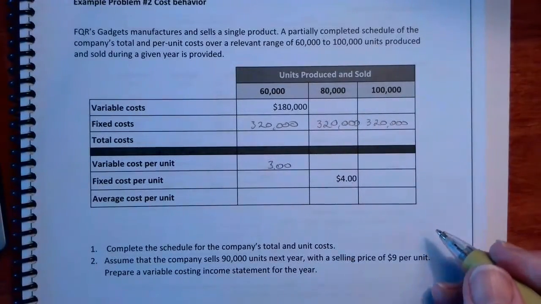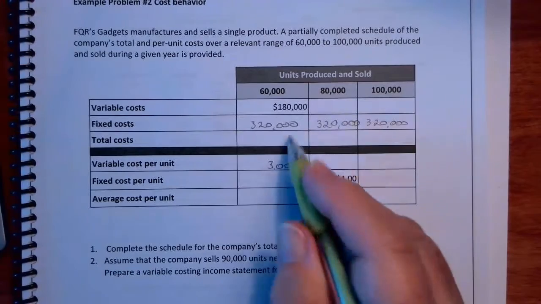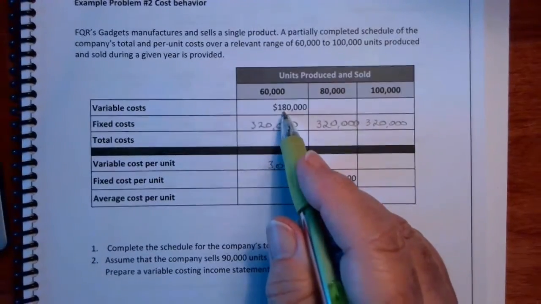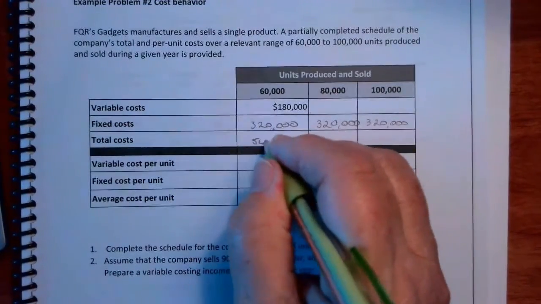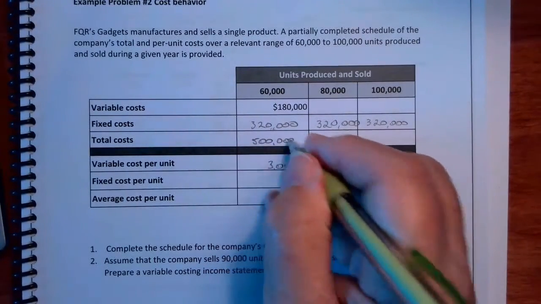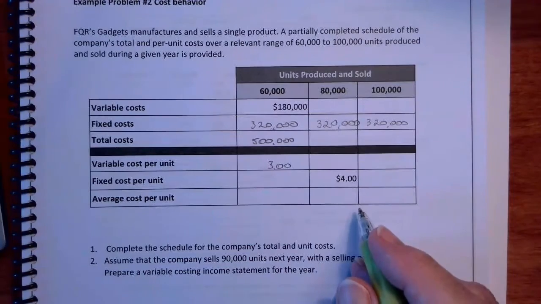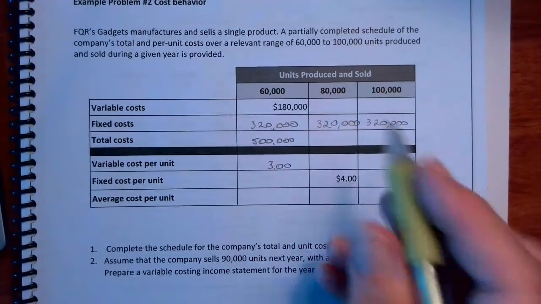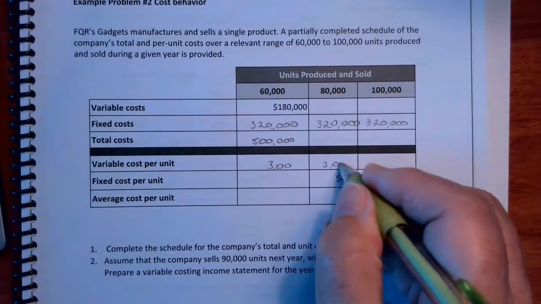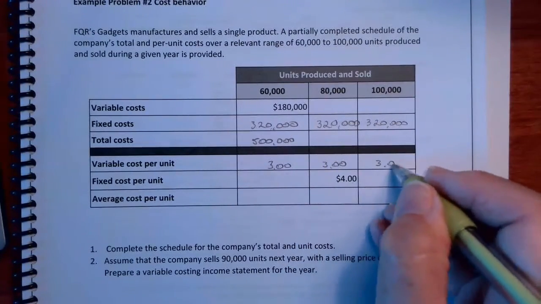Okay, and then what else do we know? So if that's so, then our total cost here would be 180 and 320, so that's 500,000. Our variable cost per unit is $3. That would stay fixed, so it would be $3 here and $3 here.